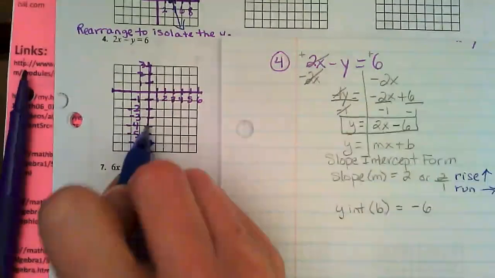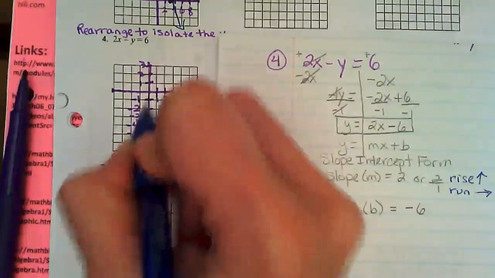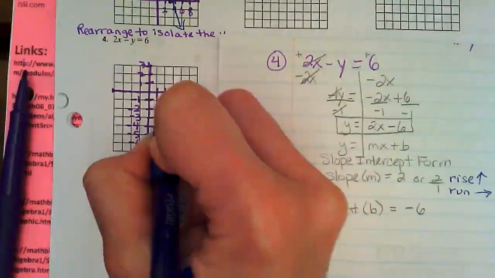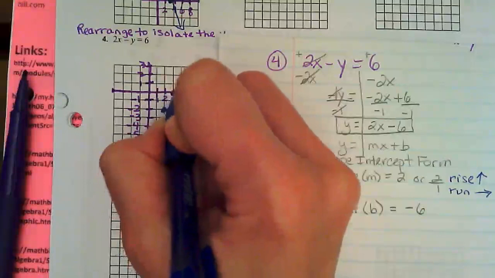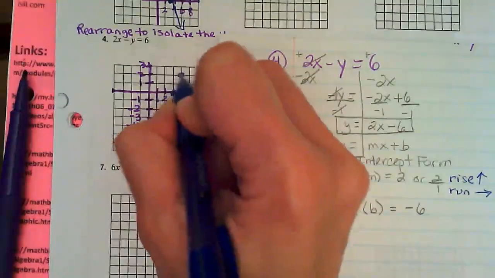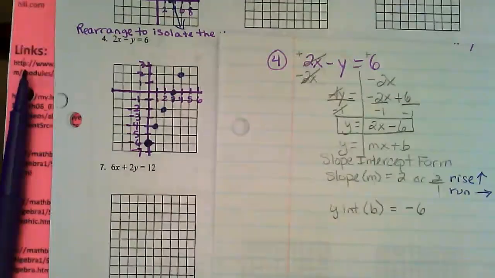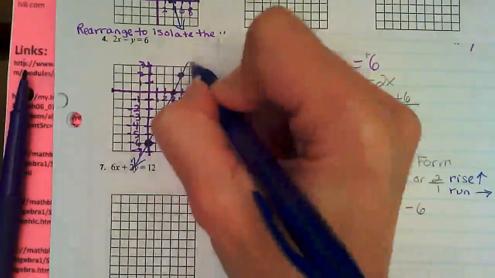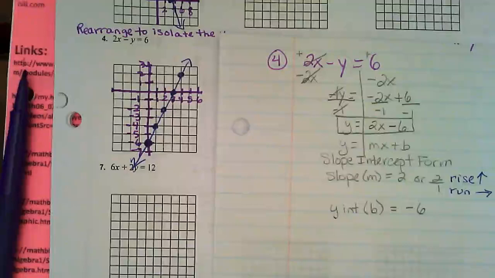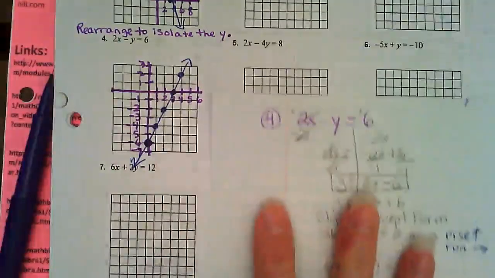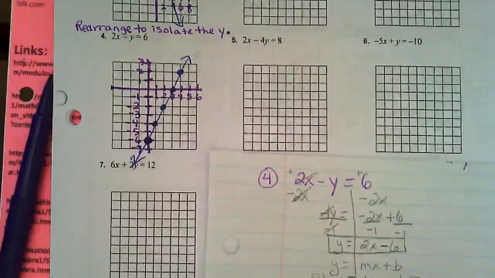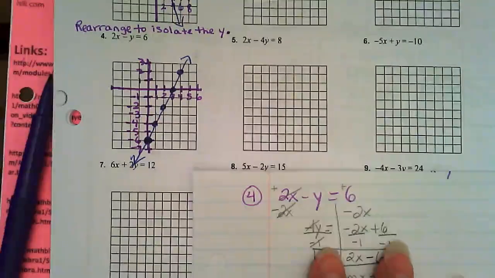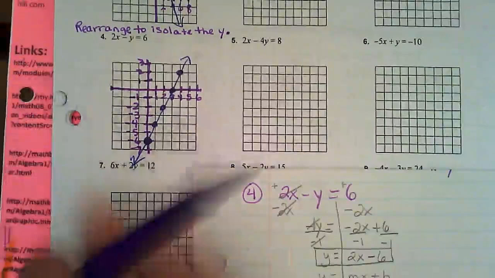So from here I'm going to go up 2, right 1, up 2, right 1, up 2, right 1, up 2, right 1. And then you can draw your line, and there you go.